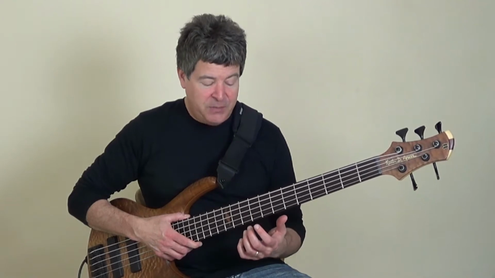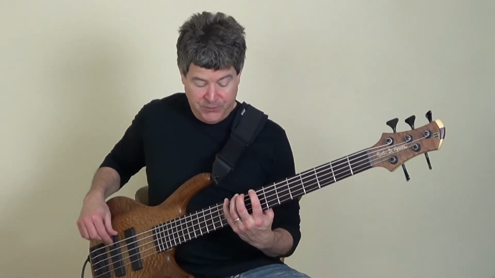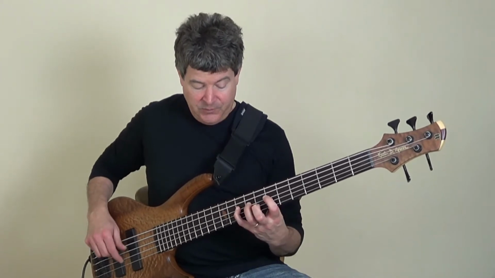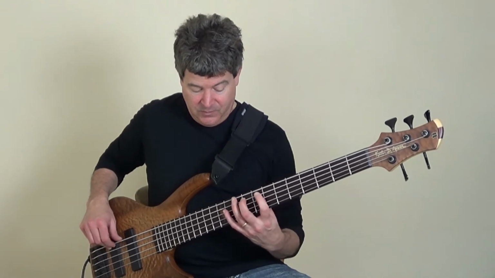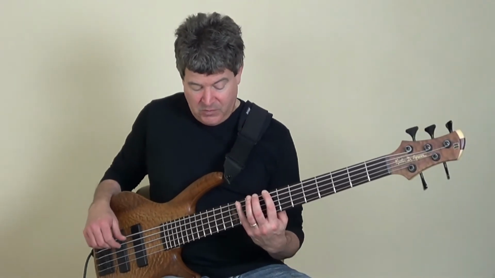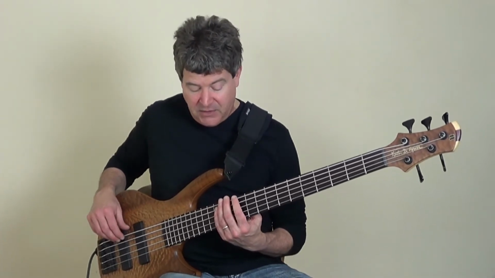Now we move up to the 5. So the 5 is going to be here. Okay, and then I move sequentially up to the flat 7, and I've got this.